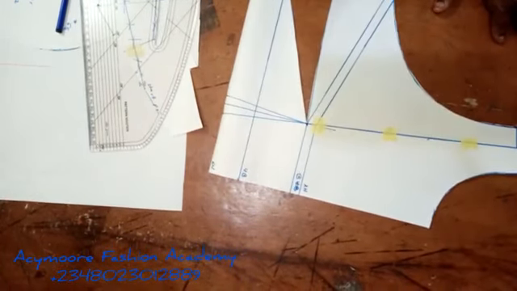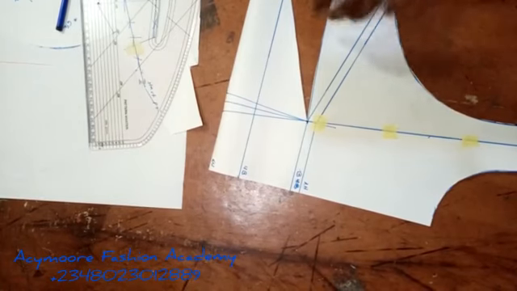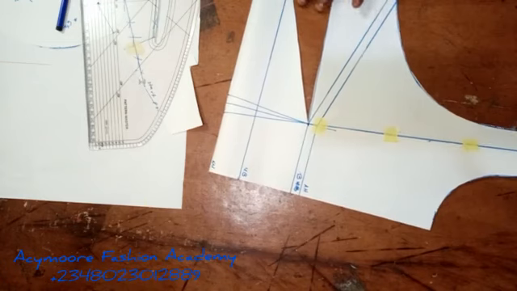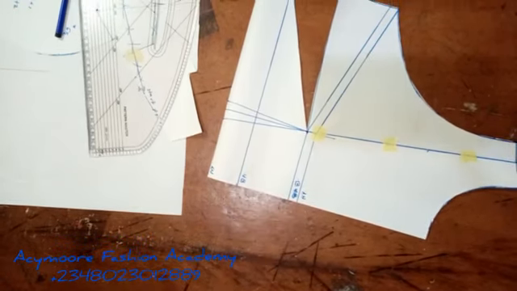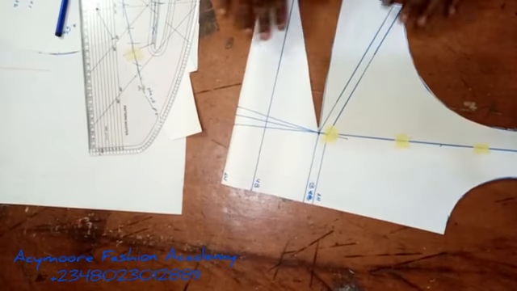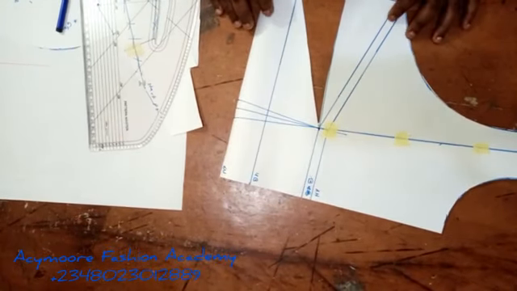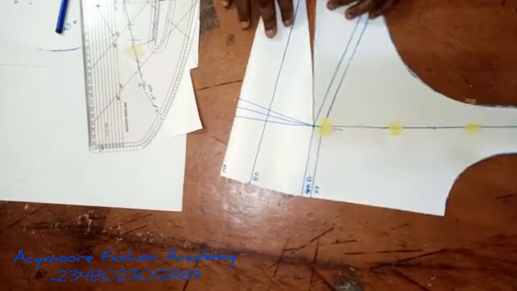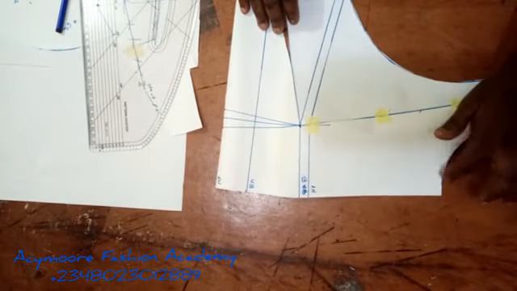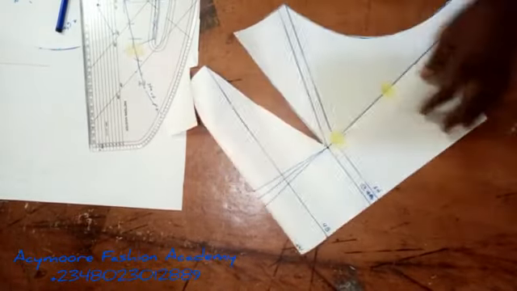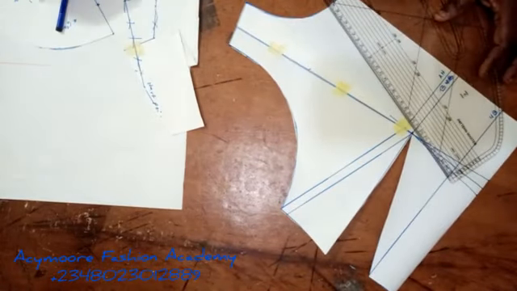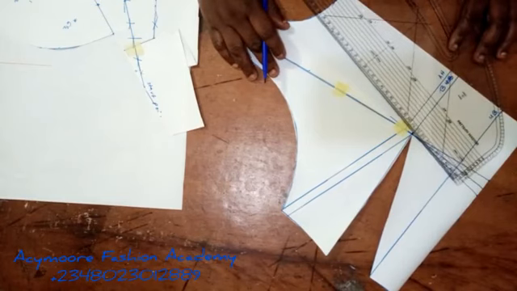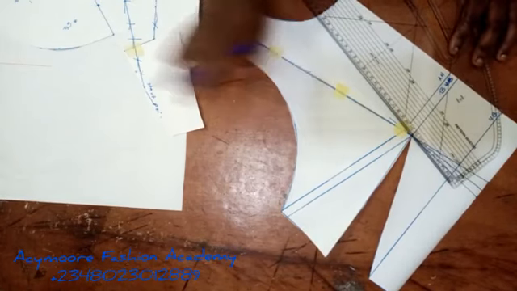Can you see my pattern? I've transferred my darts to my underbust. I'm sure you've seen this kind of darts in some ready-to-wear garments, and then you're wondering, oh, how did they achieve it? So that's it. Now I can also decide to transfer this dart to my neck. I can just come, draw a line. So this is dart manipulation.